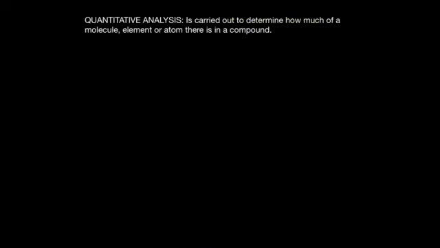Now quantitative analysis is carried out to determine how much of a molecule, element, or atom there is in a compound. So it is that part of organic chemistry where we try to measure the specific amount of an atom that is composed in a compound. When we define quantitative analysis, we can sum it up with this question: how much?